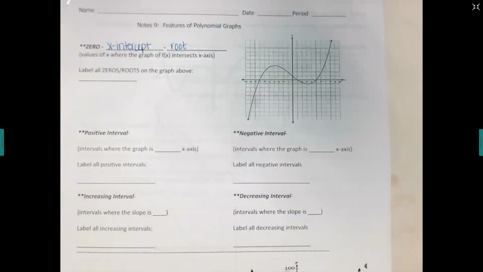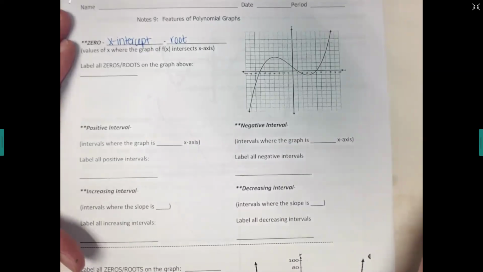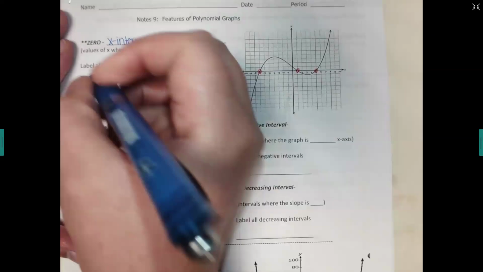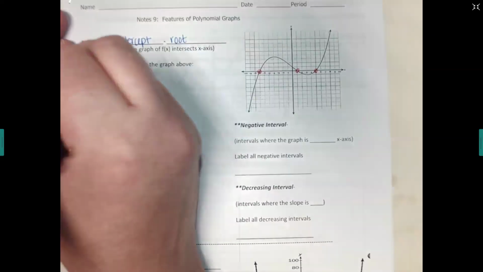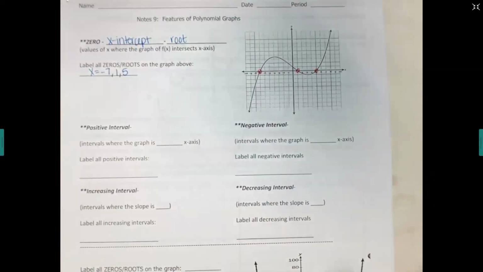Okay, so will you look on this graph and mark your x-intercepts? Where do they happen? Can you just tell me the numbers? Yeah, -7, where else? 1 and 5, great. So -7, 1 and 5. If you are asked to find the zeros or the roots or the x-intercepts, what you're going to do is just look where it crosses the x-axis.